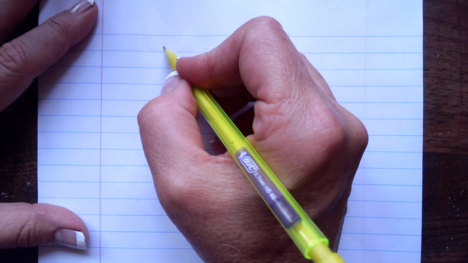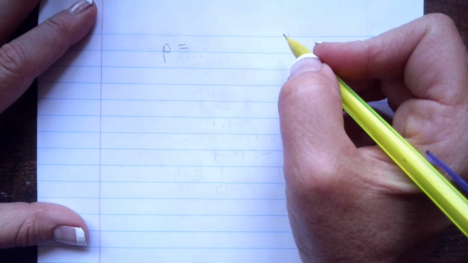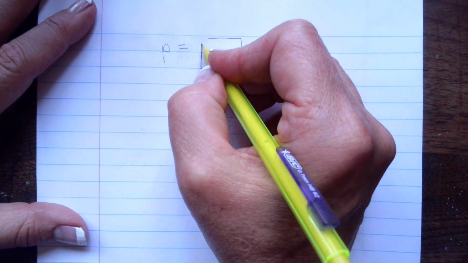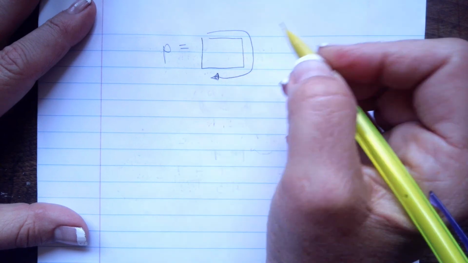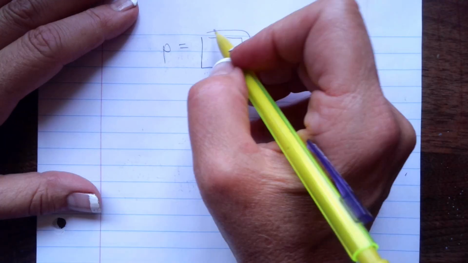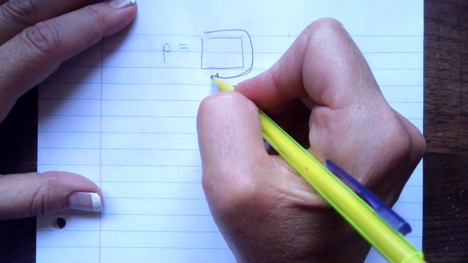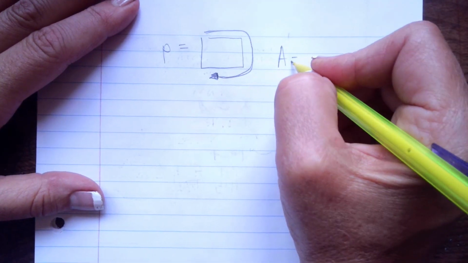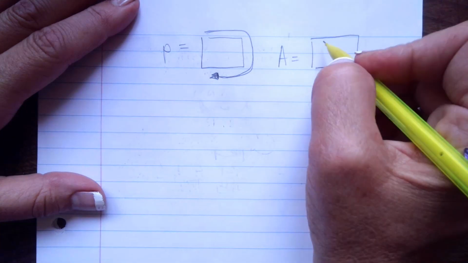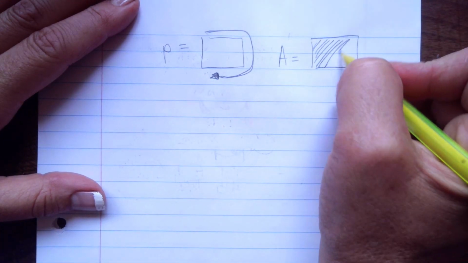So perimeter is the distance around an object. Does that make sense to you? So if you walk around a square of grass, that's the perimeter, and the area is what's inside.